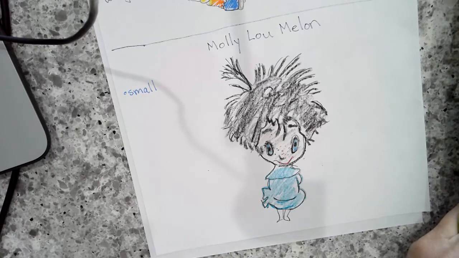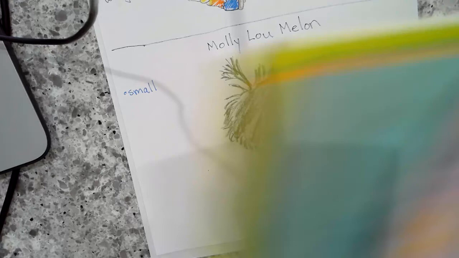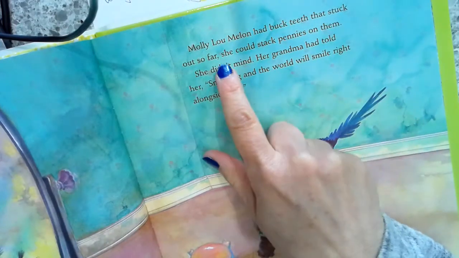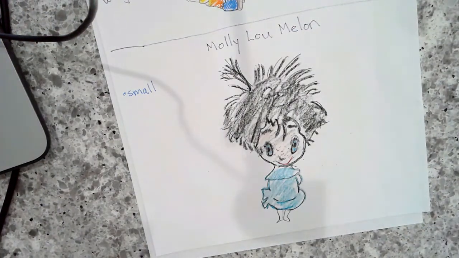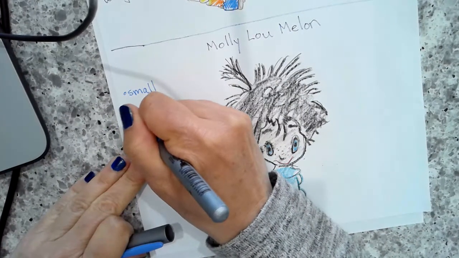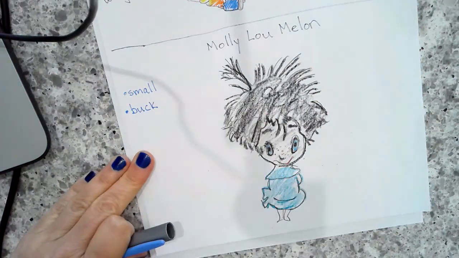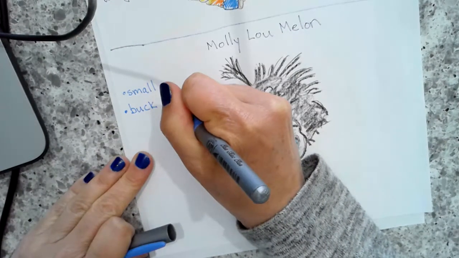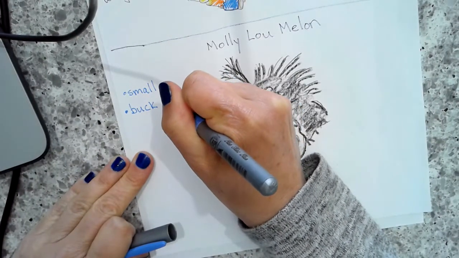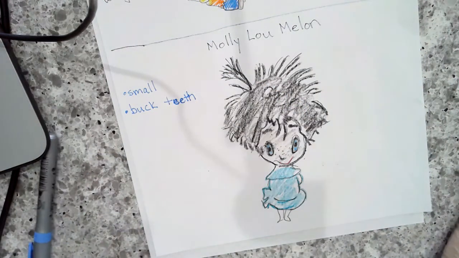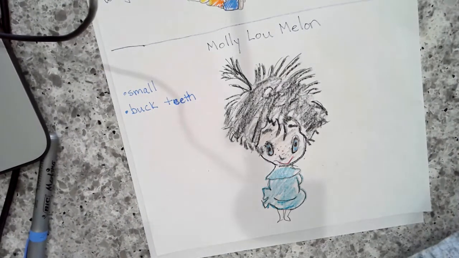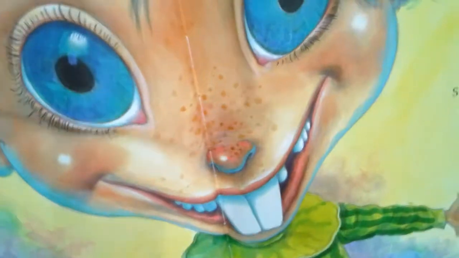Then if we get further into the book, the author says, Molly Lou Mellon had buck teeth that stuck out so far she could stack pennies on them. Well, that's another thing, that she has really buck teeth. When we talk about buck teeth, we talk about teeth where the top two teeth stick out further than the other teeth. So she has buck teeth. And here's a great picture of those buck teeth. I love this picture of Molly Lou Mellon.